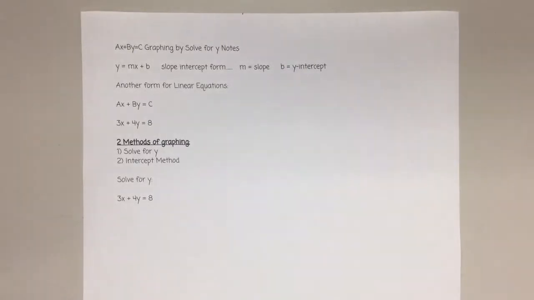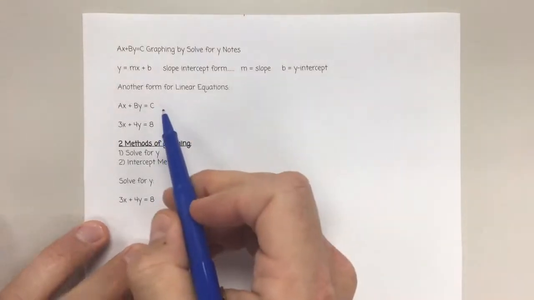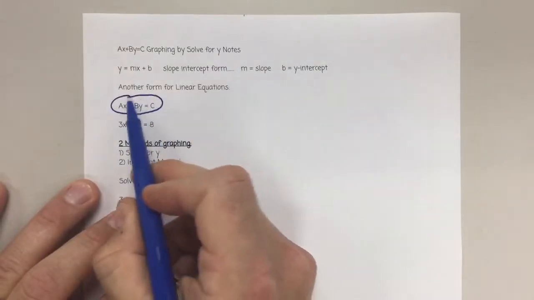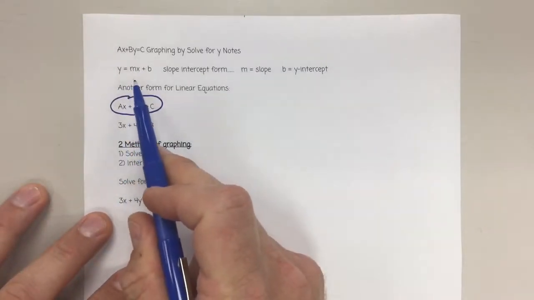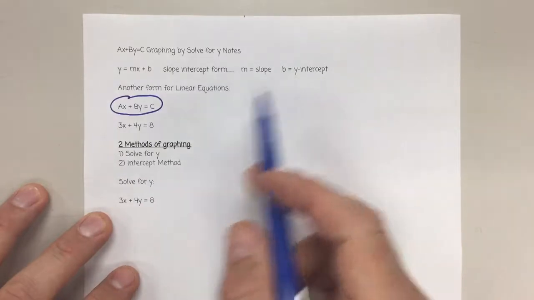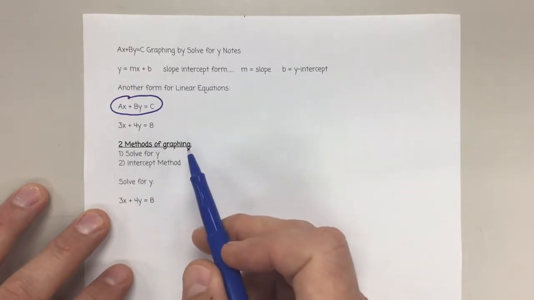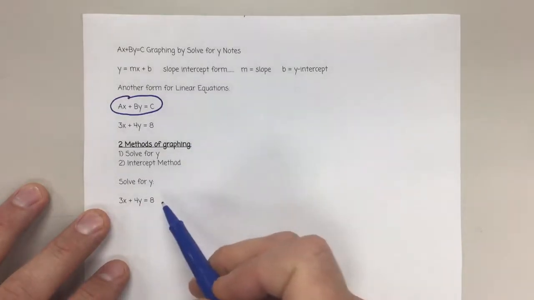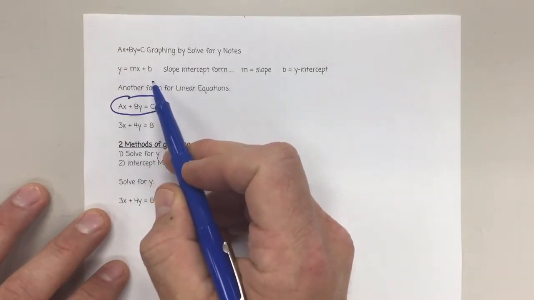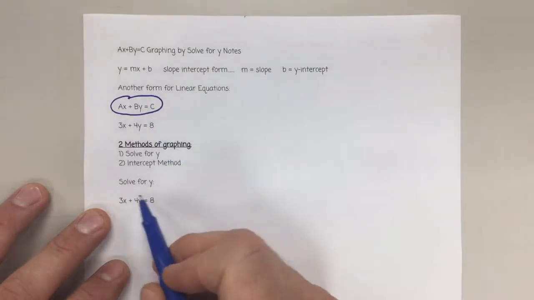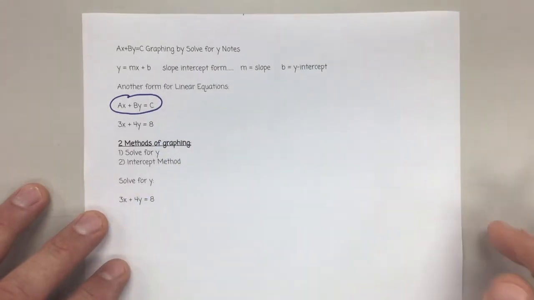Today's lesson is graphing ax plus by equals c, graphing by solving for y. So this is another method of solving these equations which are in standard form, ax plus by equals c. They're written in that form where it's not easy to graph using the slope and y-intercept. But what we're going to do is actually solve this equation for y and put it into y equals mx plus b form. So the goal is to change this equation into one that's easy to graph.